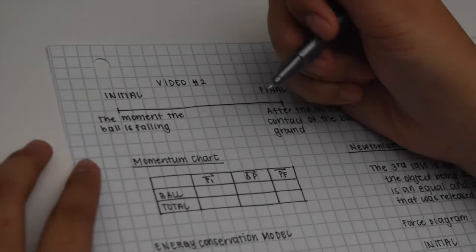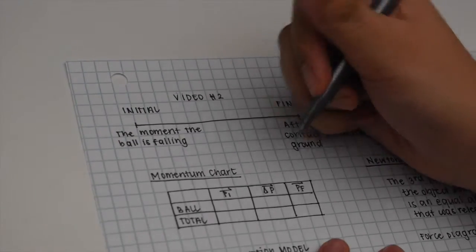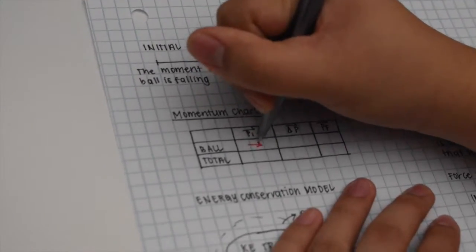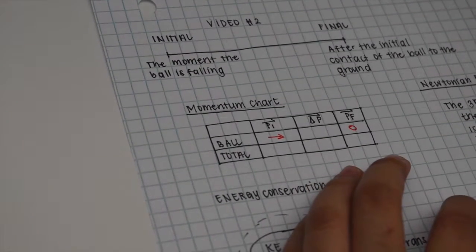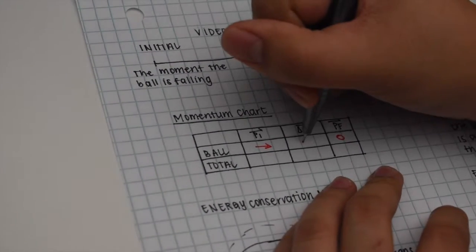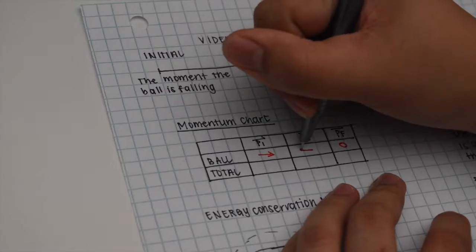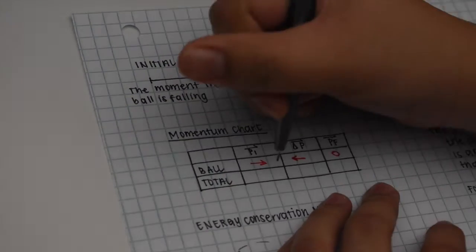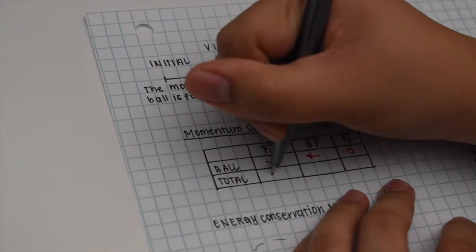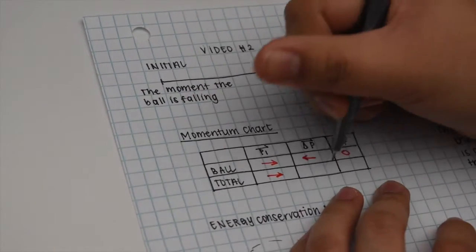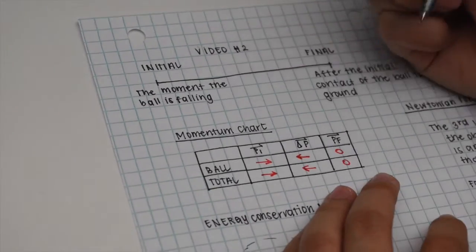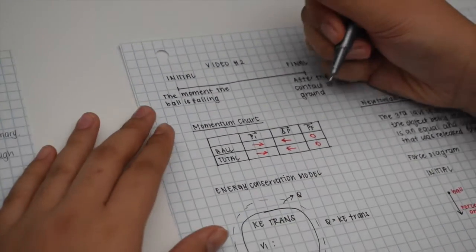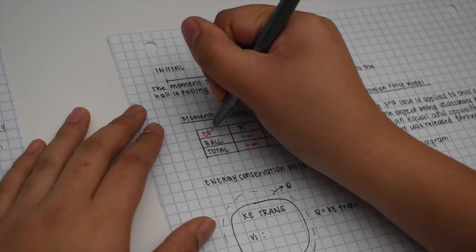So if you show this motion in a momentum chart, your initial momentum is that the ball is still moving, and your final momentum is that the ball isn't moving anymore, so having that as 0. So that means that your delta P will counteract the initial motion of the system. So this shows that our total initial P is the same, our delta P's are the same, and our final will be 0. This momentum chart shows that this system is an open system.